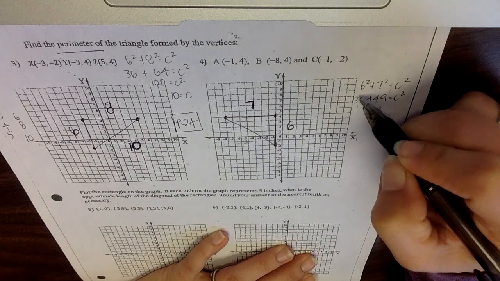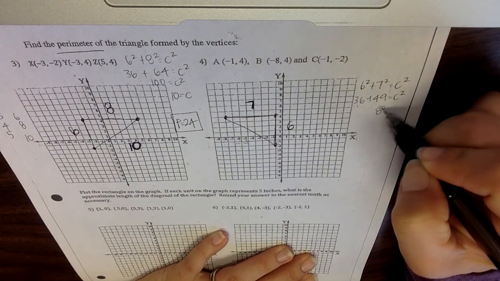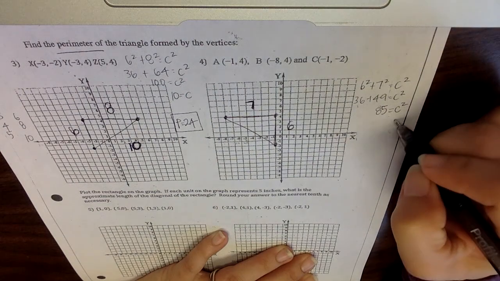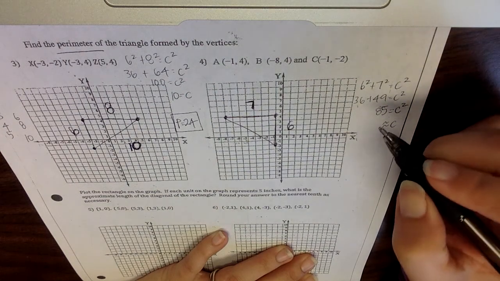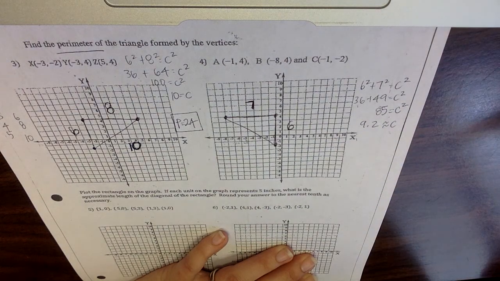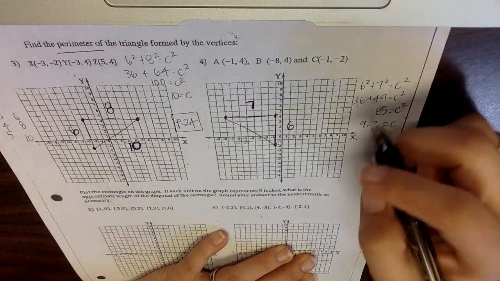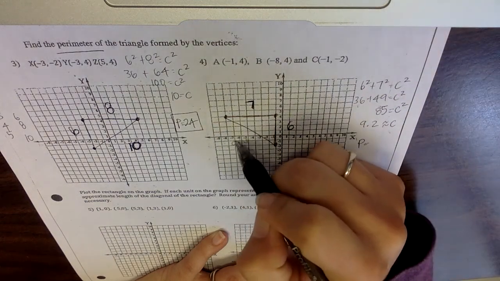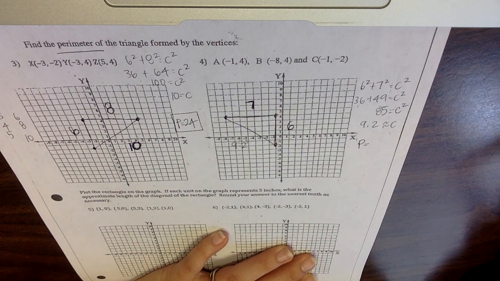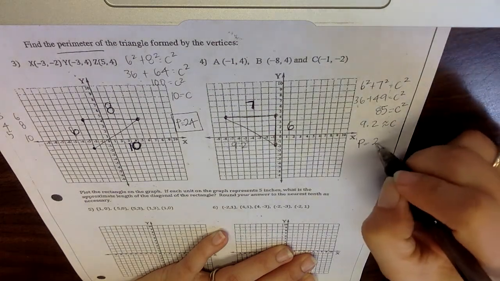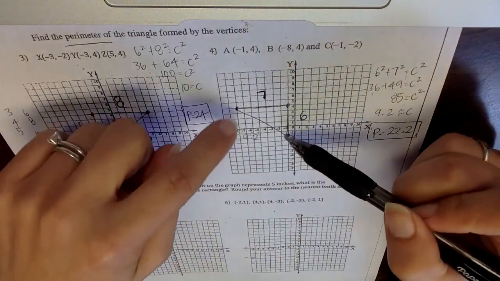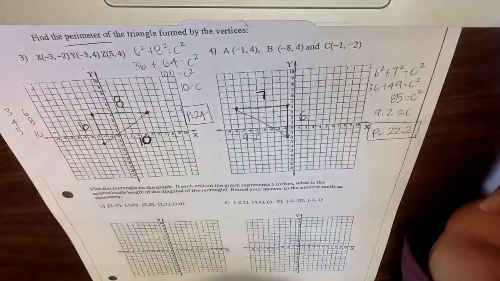And that gives me 85. We have to take the square root, and C is about 9.2, I think. Square root of 85. 9.2, but that's not the perimeter. Now we have to add. This is 9.2, and then we add it to 6 and 7, and the perimeter is 22.2. So that's how you find the distance between 2 points, ordered pairs, especially when it's diagonal.